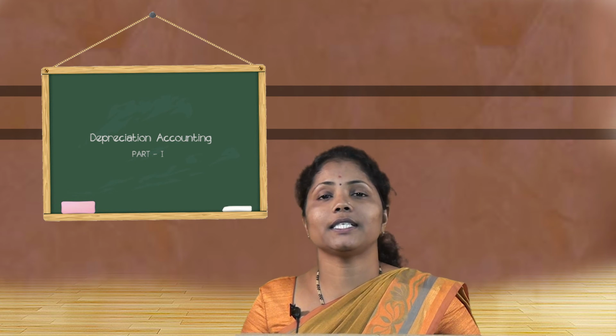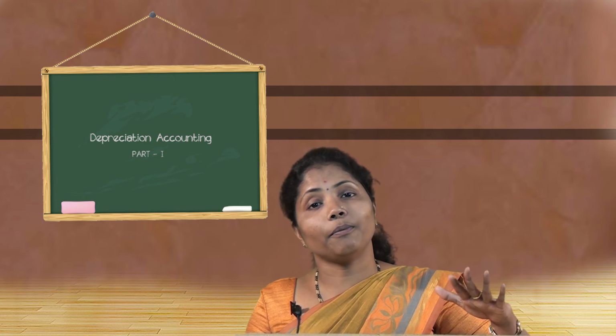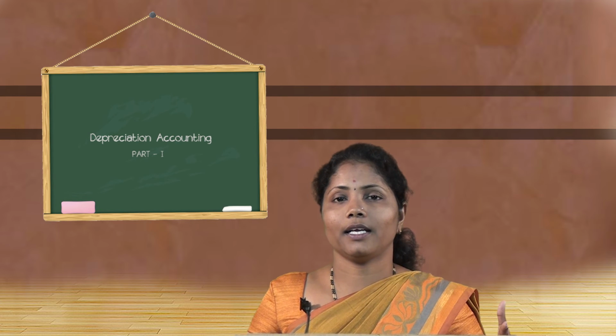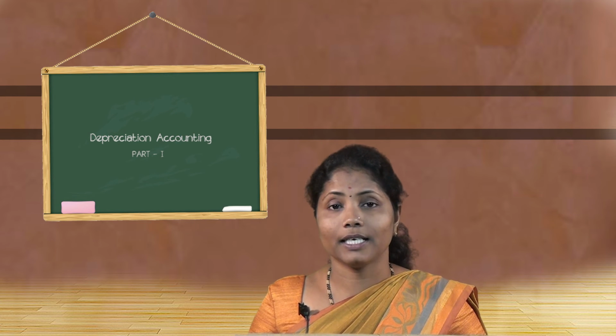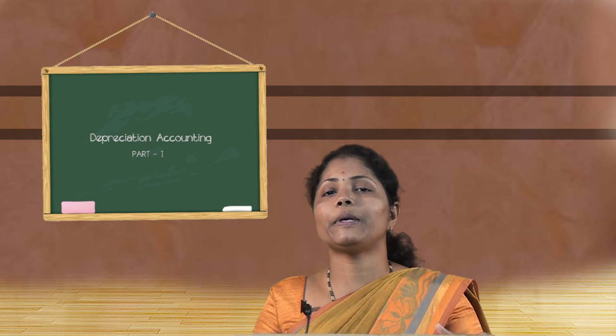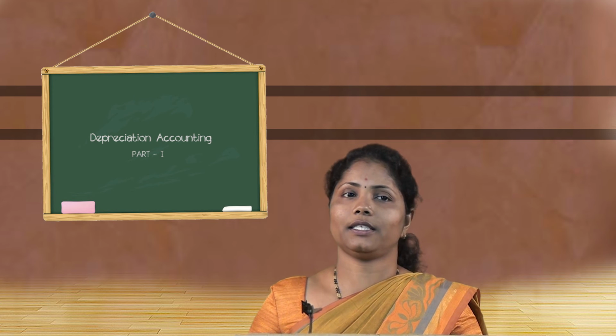If you are purchasing the asset which are meant for resale in the ordinary course of action, then such an asset cannot be termed as depreciable asset.